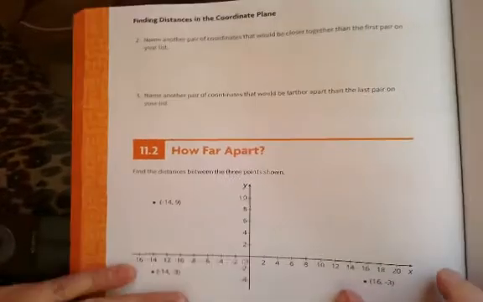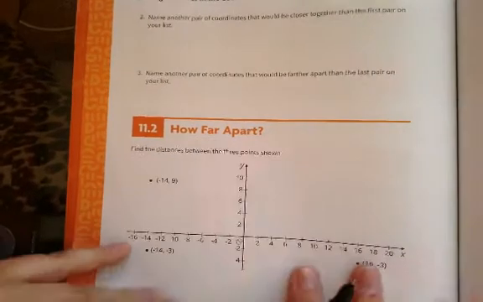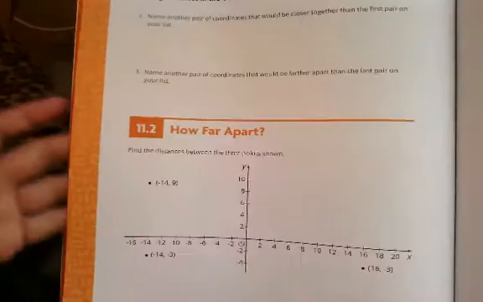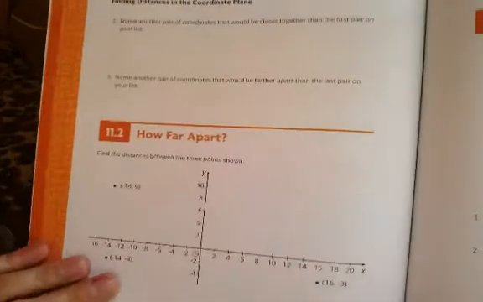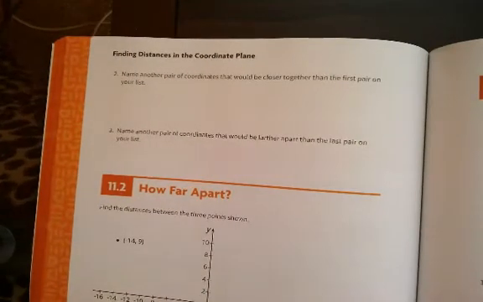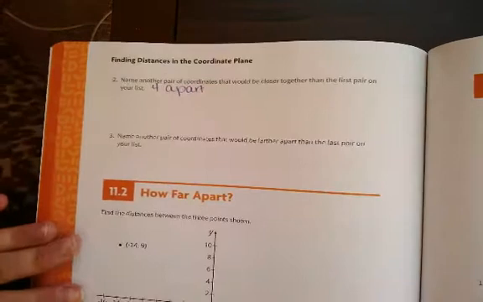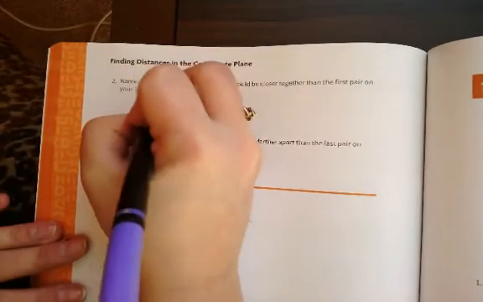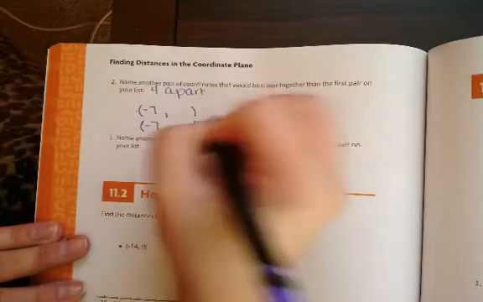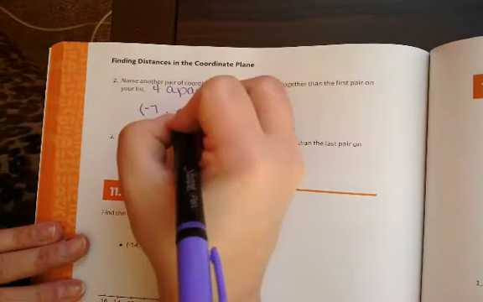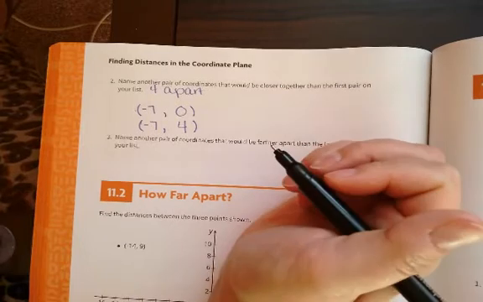Now, let's flip it over. Question 2 says, name another pair of coordinates that would be closer together than the first pair on your list. So E is 5 apart. We've got to go to something closer together. So let's maybe try to go with something 4 apart. Start with any number. Let's say -7, comma, and then let's start our other one at -7. So now these just have to be 4 apart. So I can use 0 and 4, and they're going to be 4 apart.